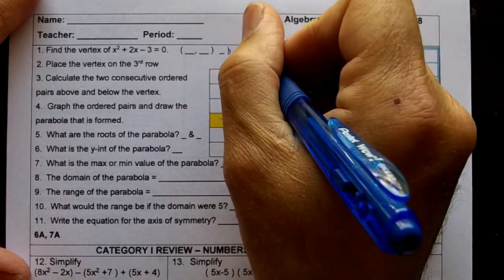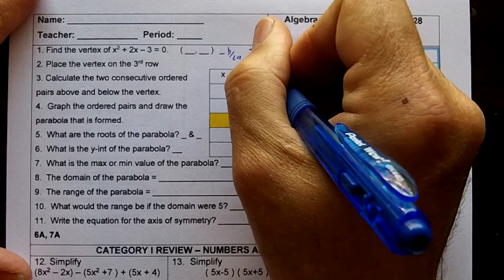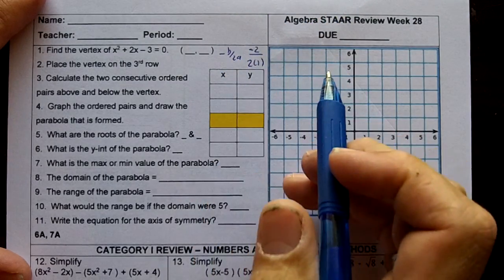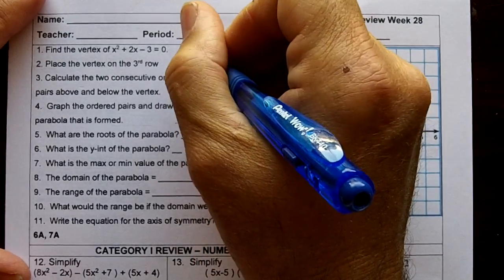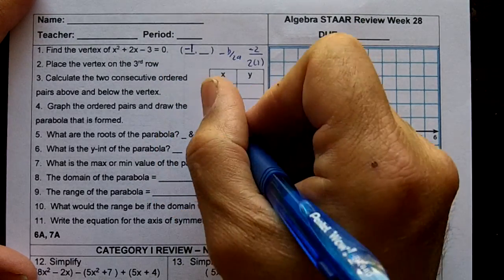So our b is 2. We'll have negative 2 over, and our a is 1, 2 times 1. This will end up being negative 1, won't it? So our vertex is going to end up being negative 1. We're going to put negative 1 right here.